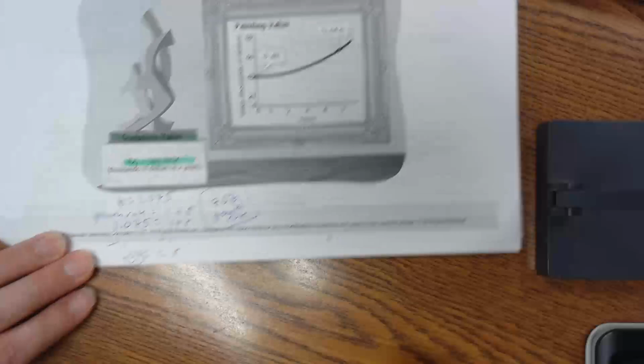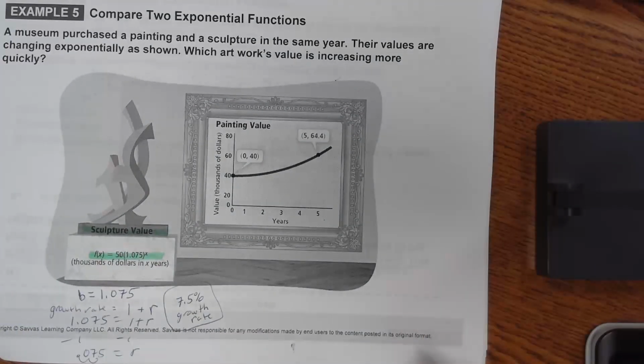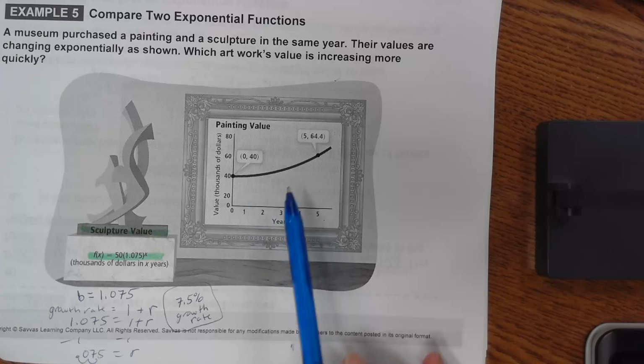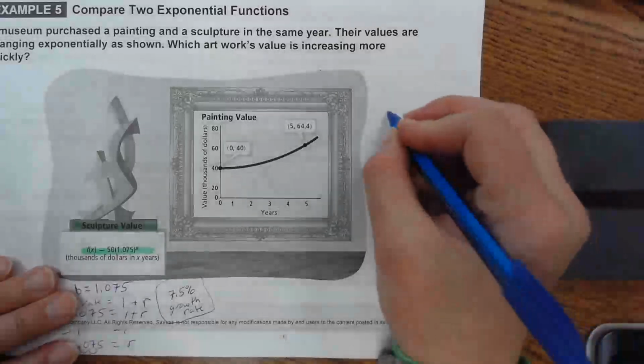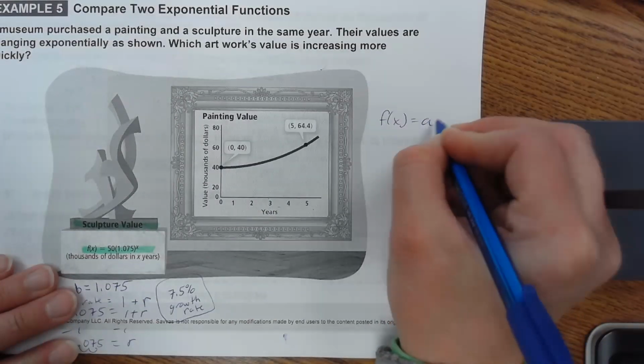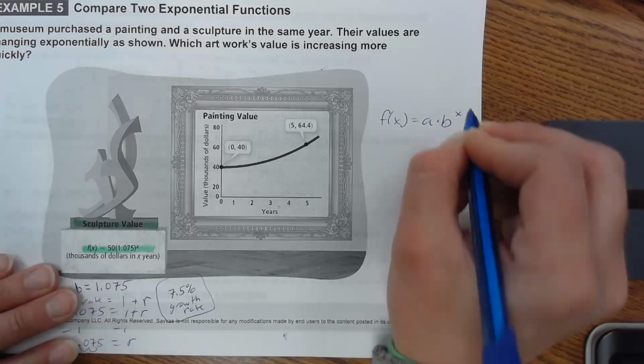Now, we don't have our equation here. We just have some points. So let's work on how I would get an equation, or how I even get my rate. We're going to just set up our equation. We got f of x equals a times b to the x.